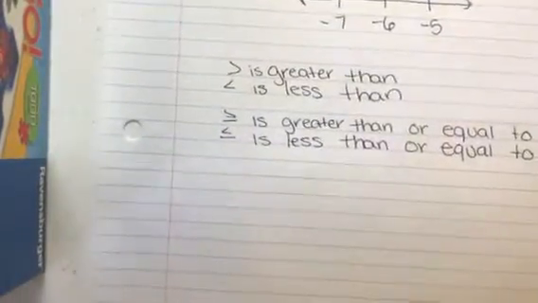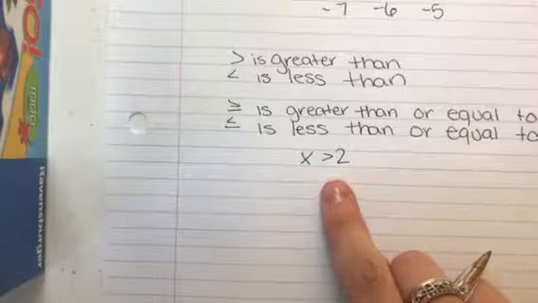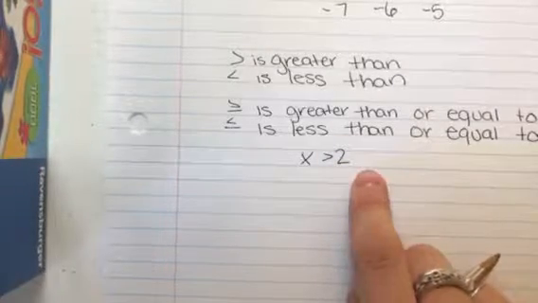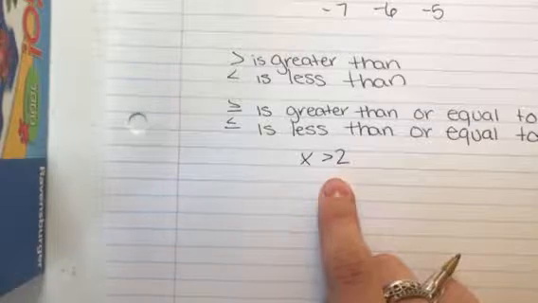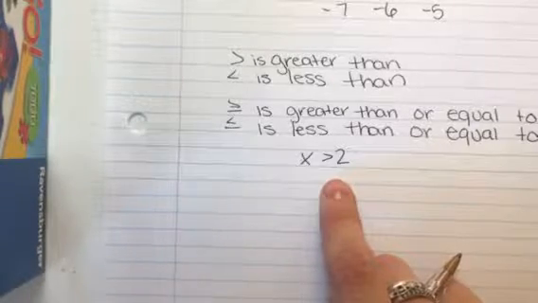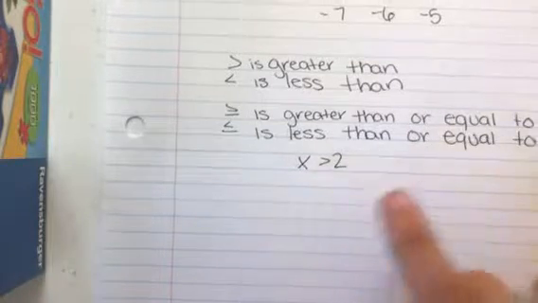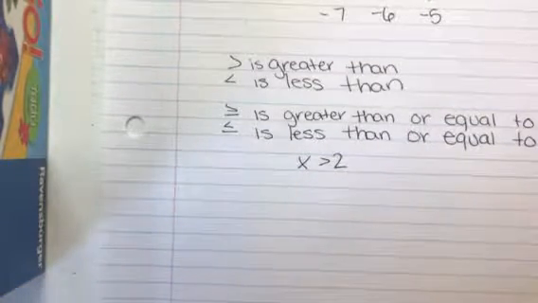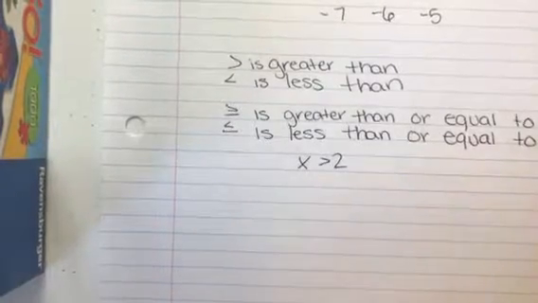If we have something that says x is greater than 2, this actually means that x can't be the value 2, but it can be any number that's greater than it. So 3, 4, 10, 100. It could also be 2.1, 2.00005, anything that is larger than 2.